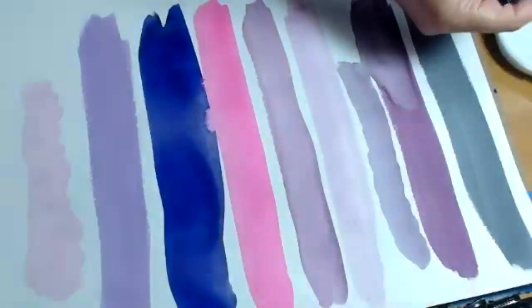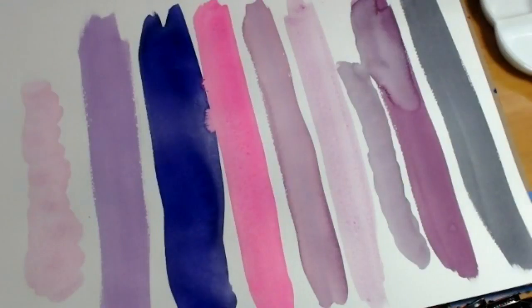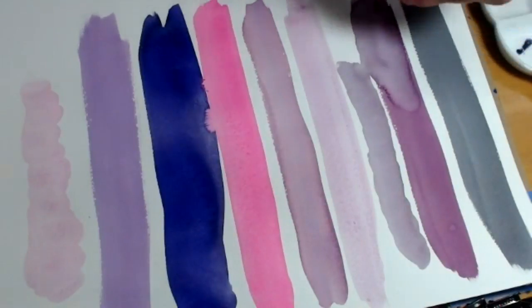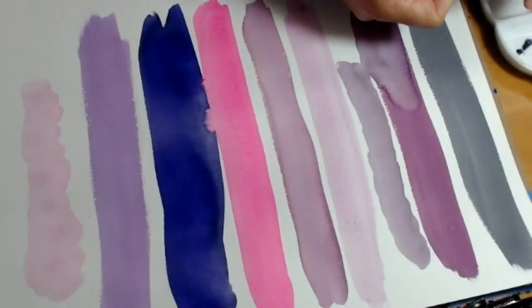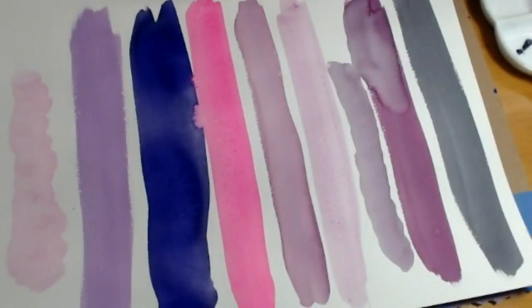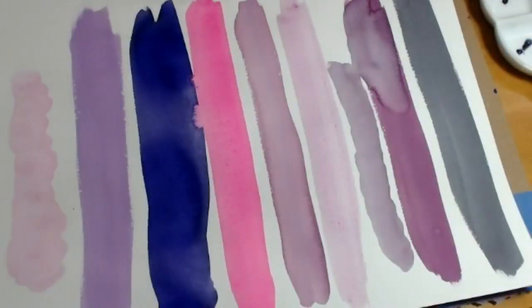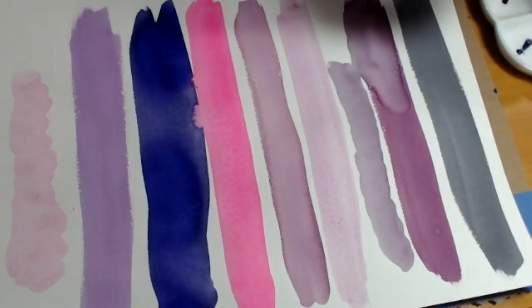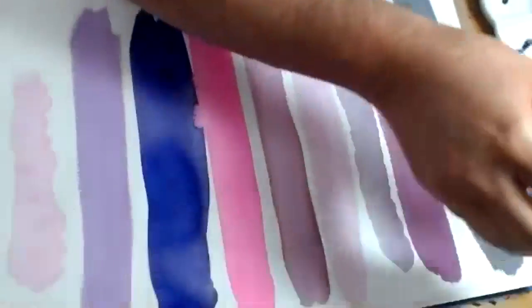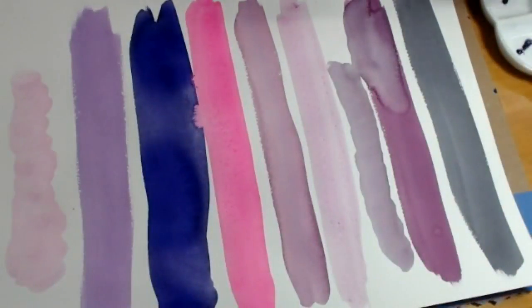So now let's look at ultramarine violet. Amethyst. Imperial purple. Rose madder permanent.